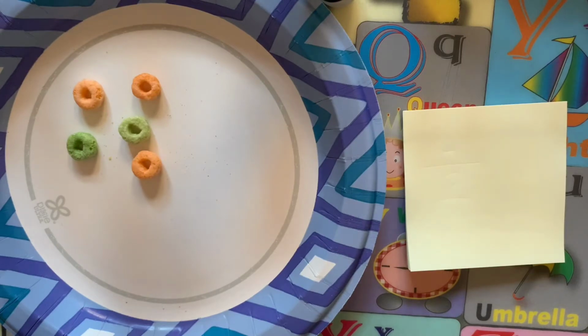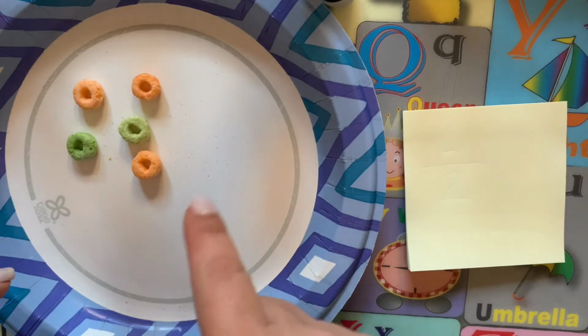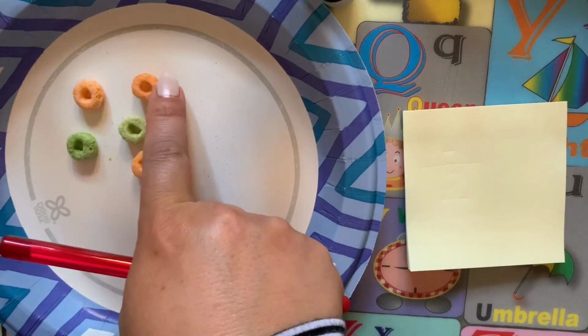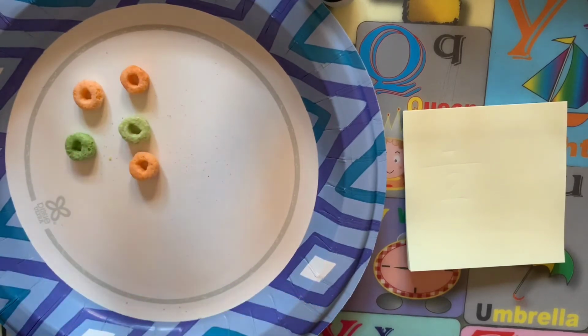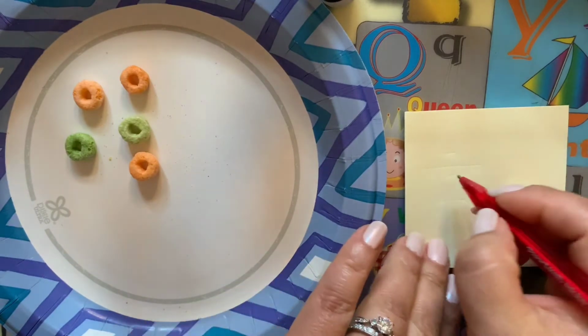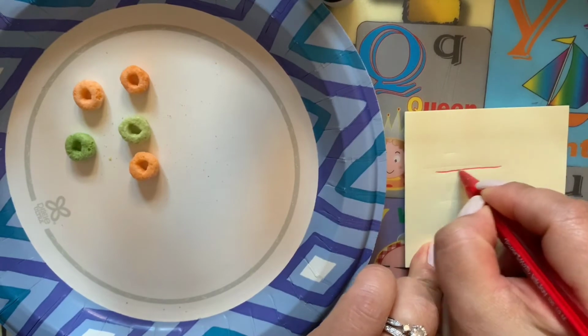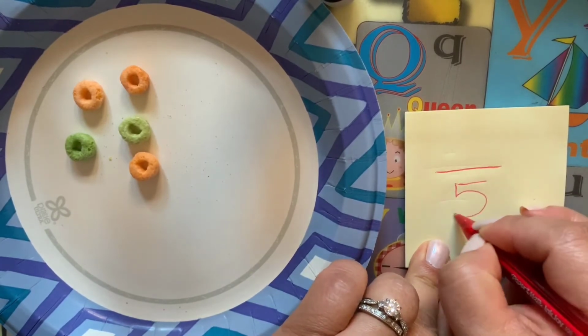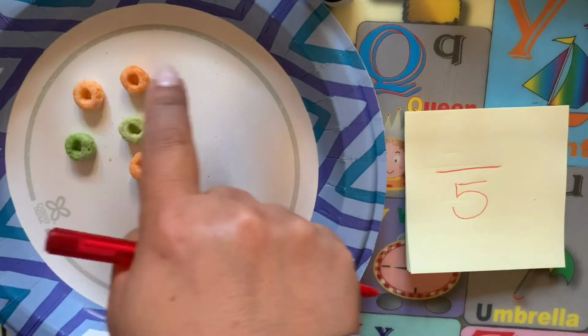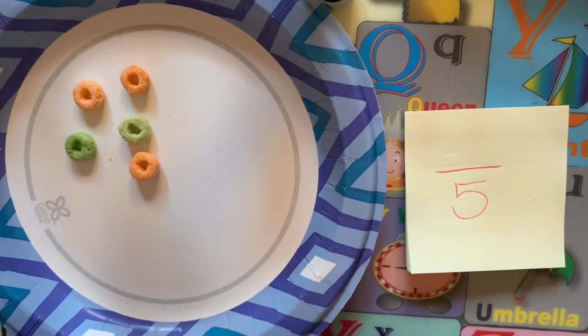So first thing we're going to do is count the total number of pieces in a set. Let's count. 1, 2, 3, 4, 5. Okay, so that's called the denominator. I'm going to draw a line like this. The denominator is a 5 because there are a total of 5 pieces of the cereal.